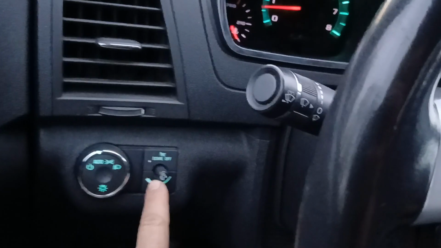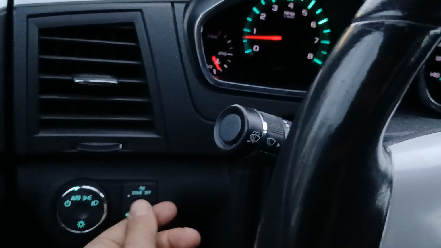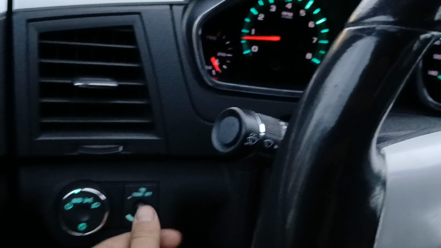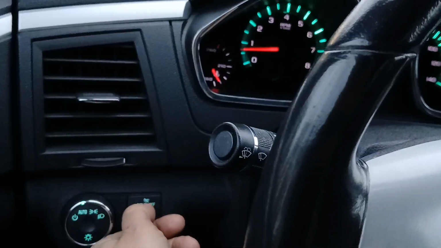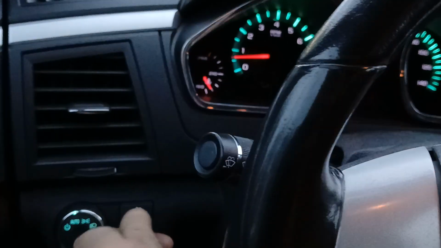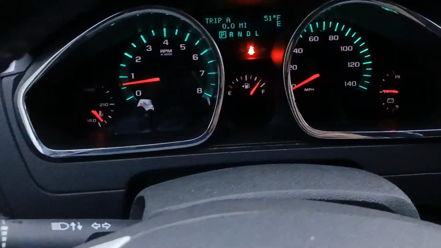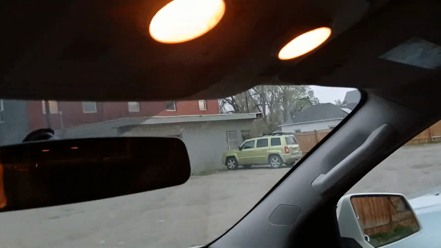You should have a toggle button here that might be pushed in all the way to kind of lock it, but you'll push it and it should pop out, and then you can turn it back and forth to turn on or off the brightness. I'm just going back and forth. If you turn it enough, you'll even turn these on for you.